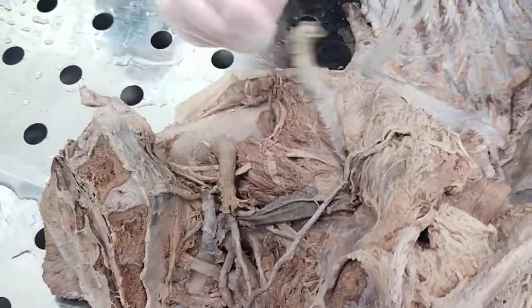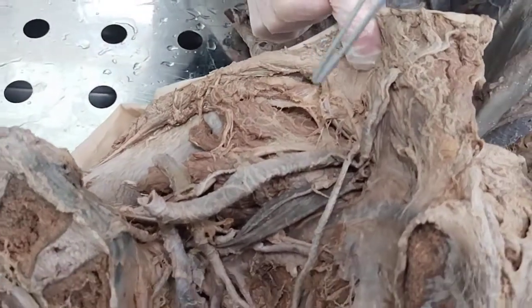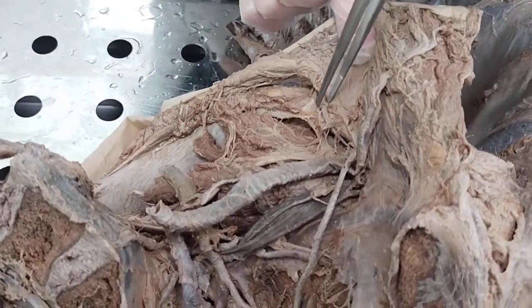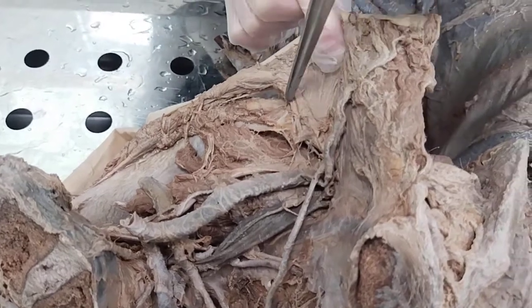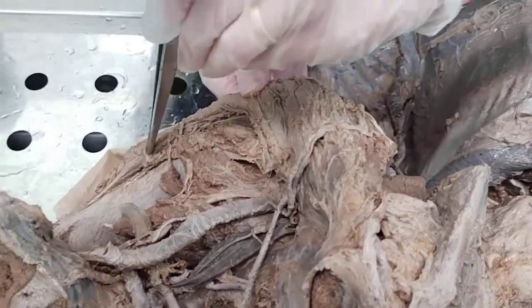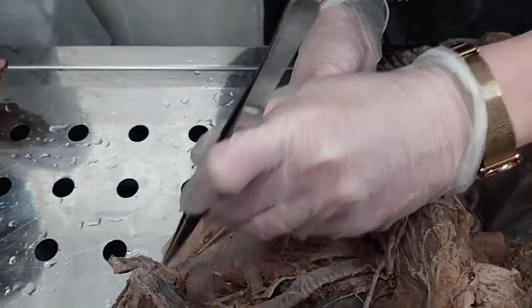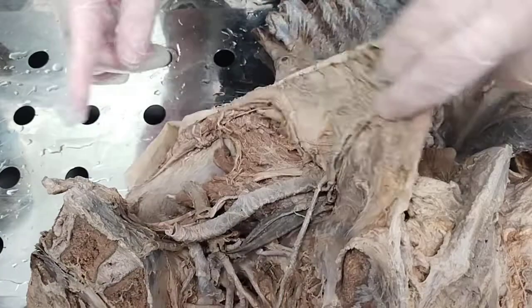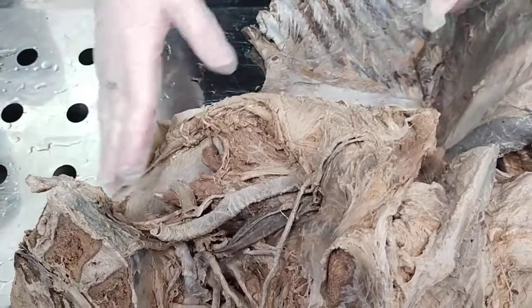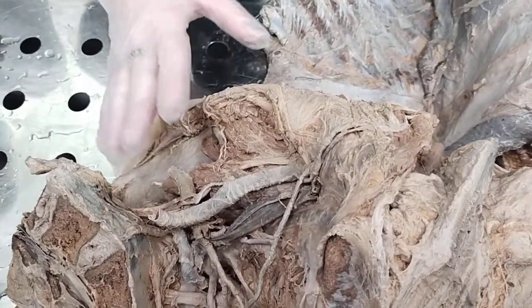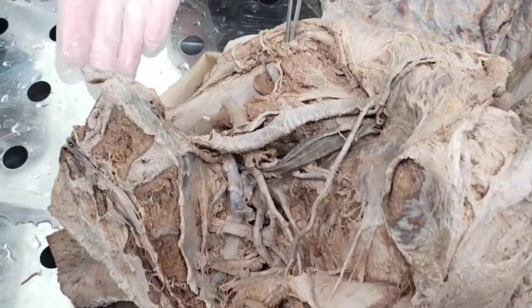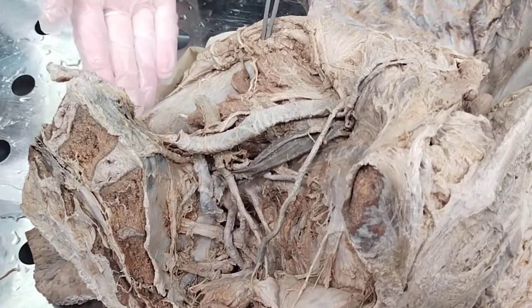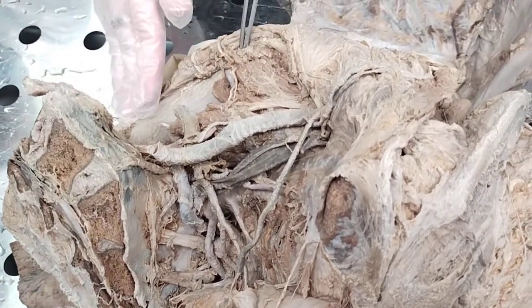Also, there is the superficial circumflex iliac artery, and this one is the deep circumflex iliac artery, arteria circumflexa iliaca profunda. It goes along the iliac crest, and it forms an anastomosis with the superficial circumflex iliac artery, which we'll study later, that arises from the femoral artery. It supplies the iliopsoas muscle, so the internal muscles of the pelvis. And also it forms an anastomosis with the lateral sacral artery, which is a branch of the internal iliac artery, and the iliolumbar artery.